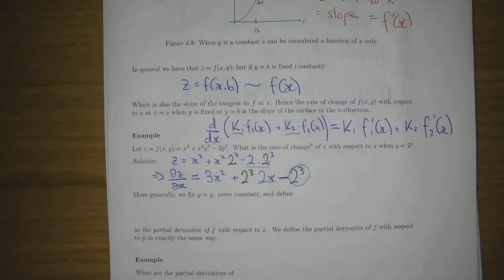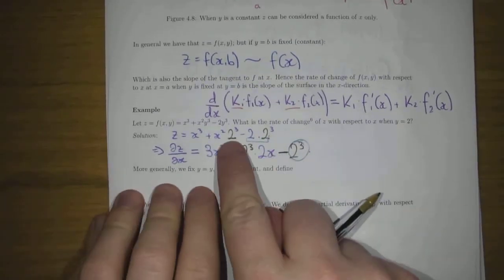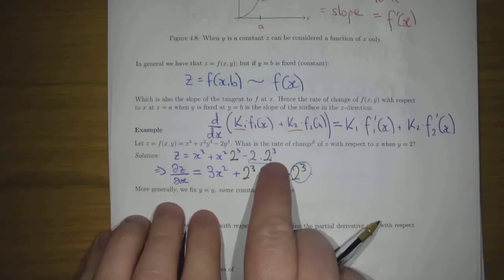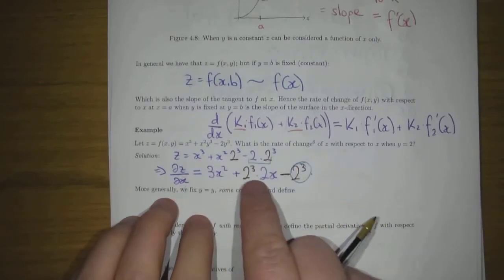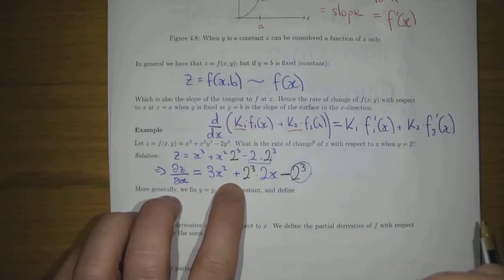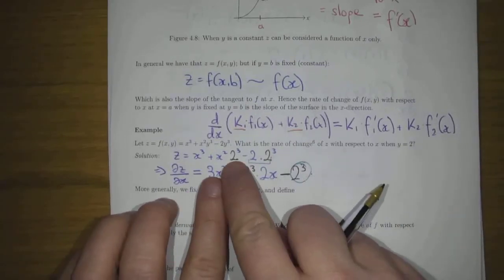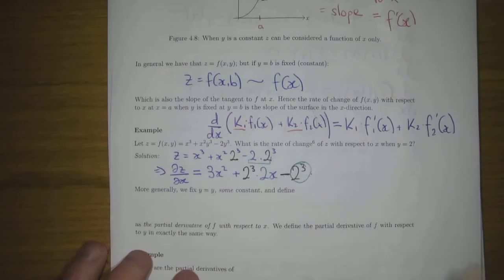Now, the idea with partial differentiation is you don't specify what y is, you don't write in this 2, but when you're differentiating with respect to x, you treat it as if it is some fixed constant. So you differentiate it like this, except rather than with 2's, you'd have y's.